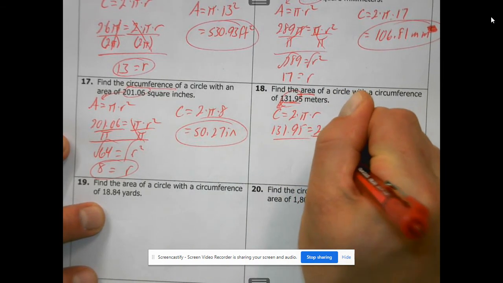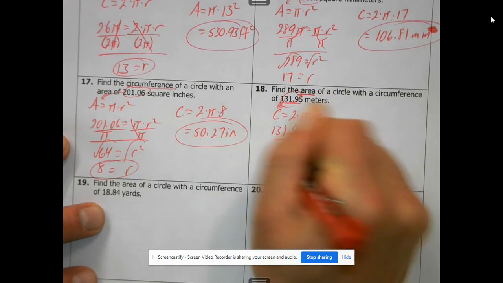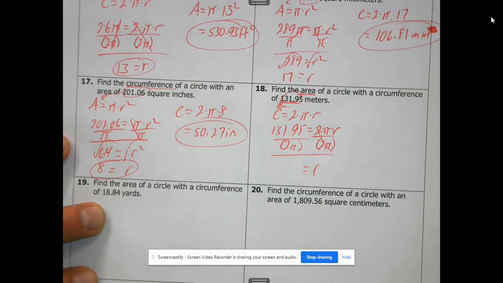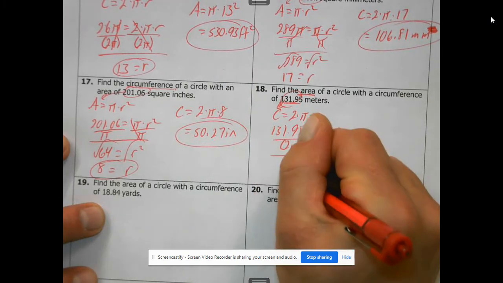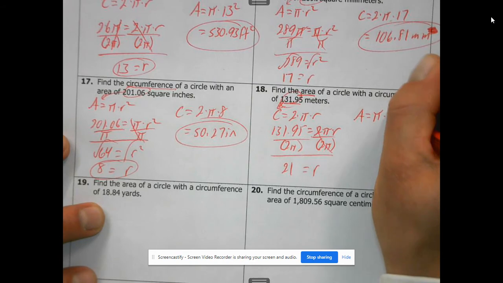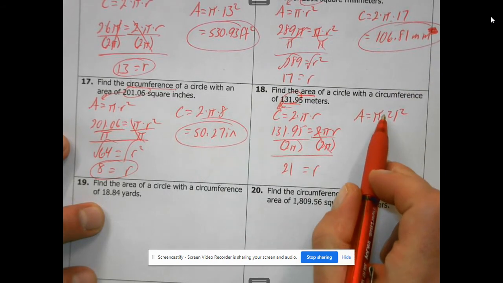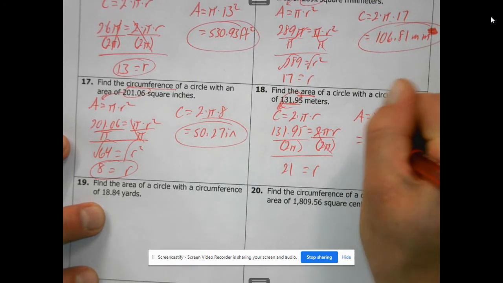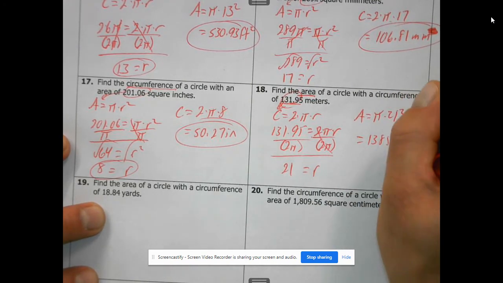Put it in parentheses. When you do that correctly, radius comes out to be 21. I'm looking for area. Area is pi times radius squared. That comes out to be 1,385.44 square meters.